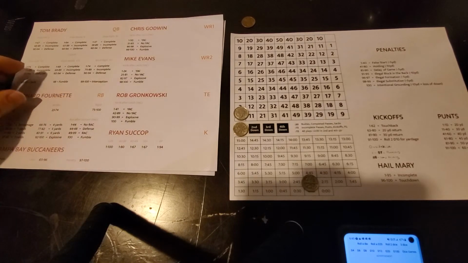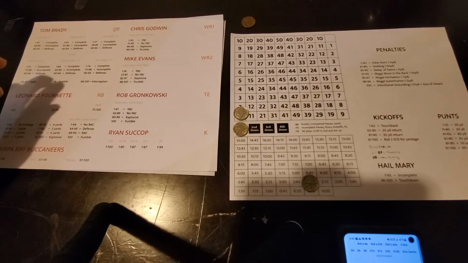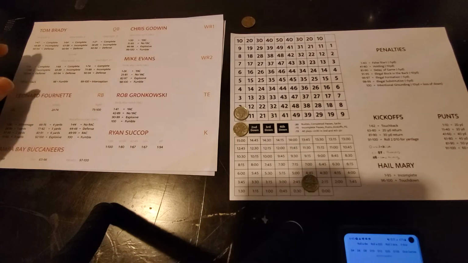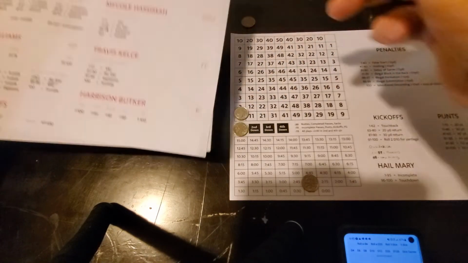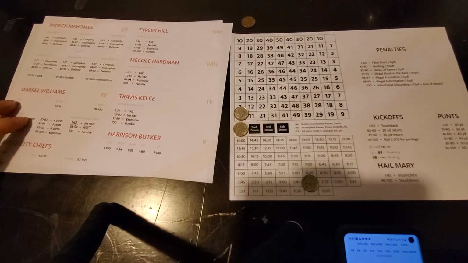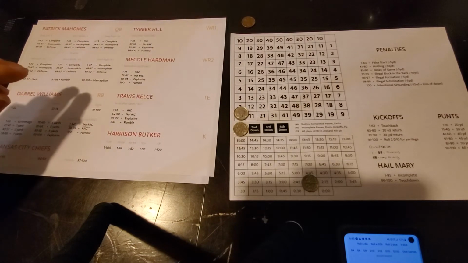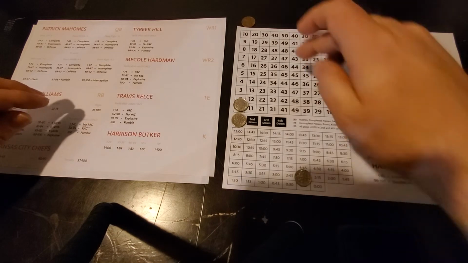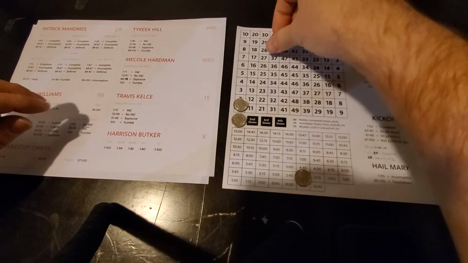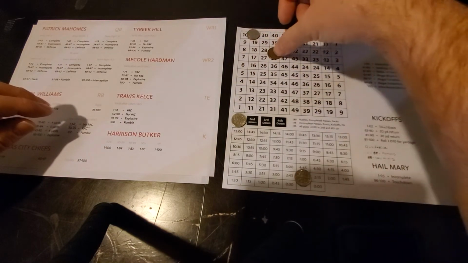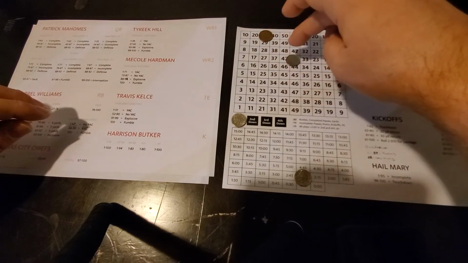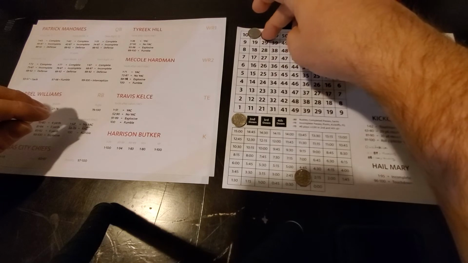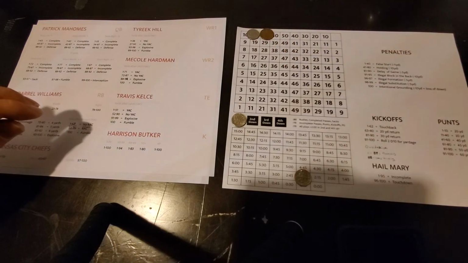They came out of half up 17-10, but Tampa Bay struck for 3 touchdowns here in the third quarter. Outscored them 21-0. And so they started at the 20. I'm sorry, we're still in the third quarter, so we haven't flipped the field yet.